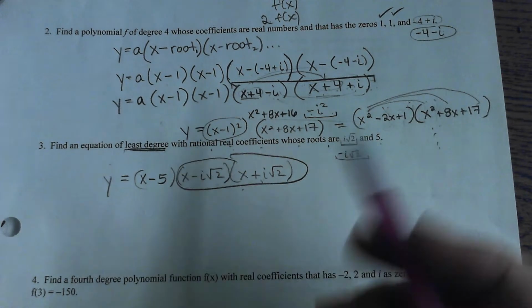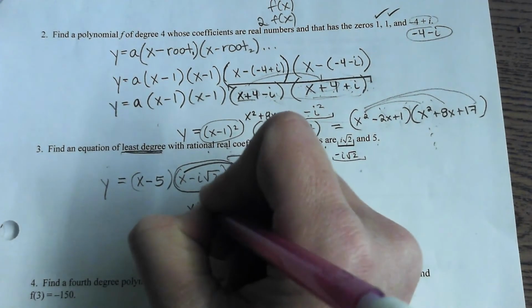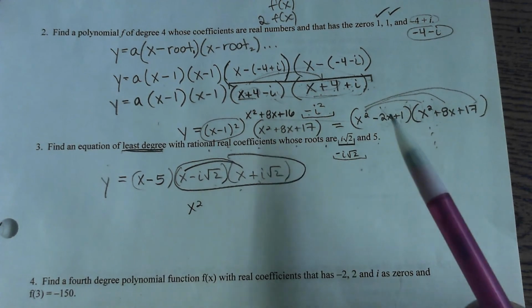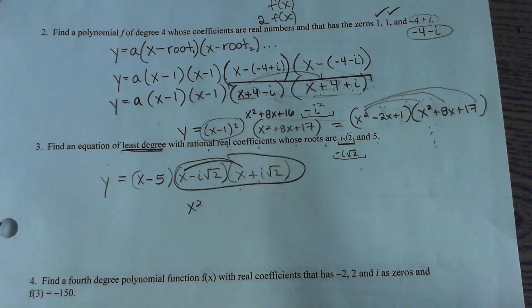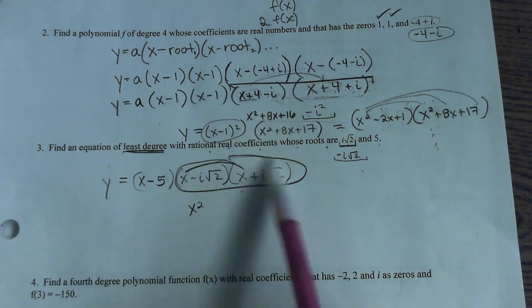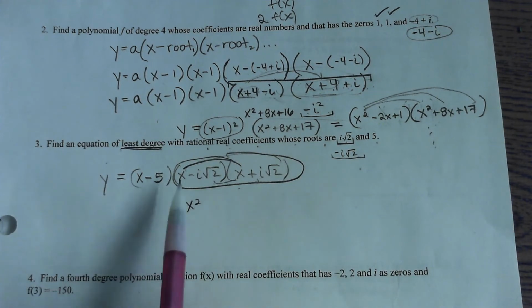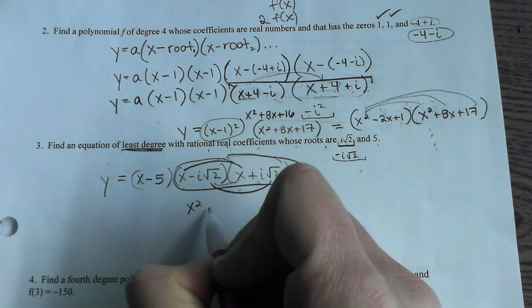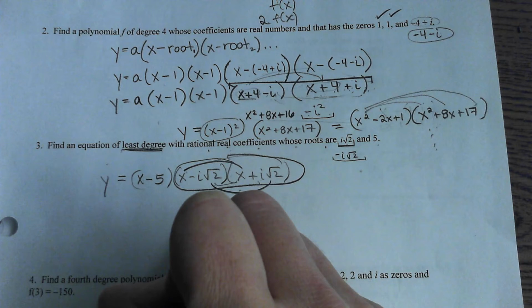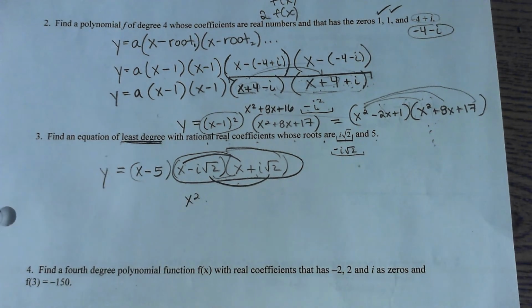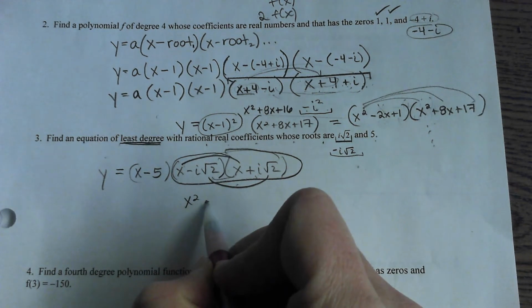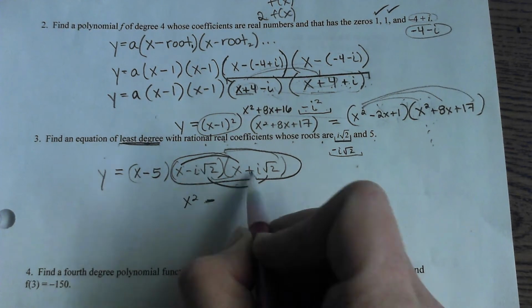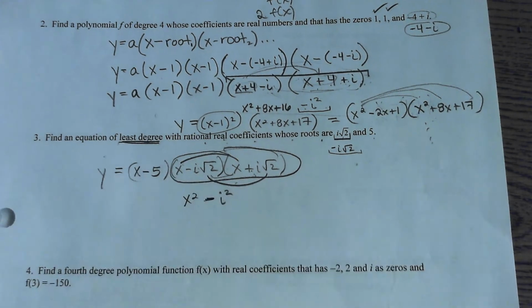So I'm at least going to multiply out this portion: x times x is x squared. Those are conjugates, right? x minus i root 2, x plus i root 2. So my outer and inner I can skip. And then what is negative i root 2 times positive i root 2? Well, don't try to do too much in your head. Initially, what is negative i root 2 times positive i root 2? A negative times a positive is a negative. i times i is i squared.